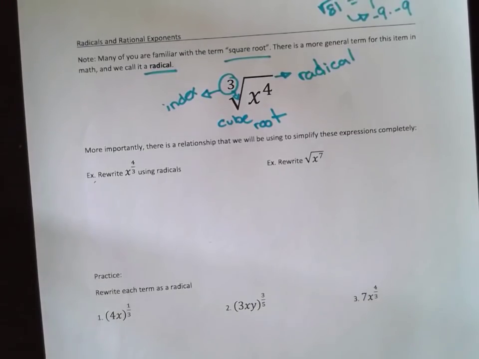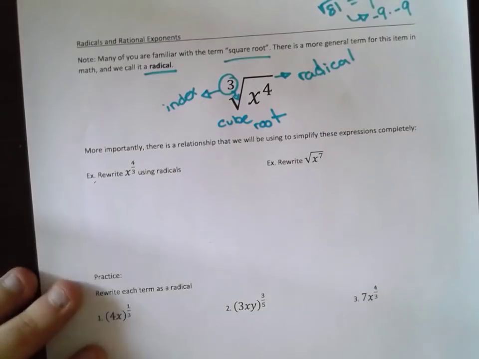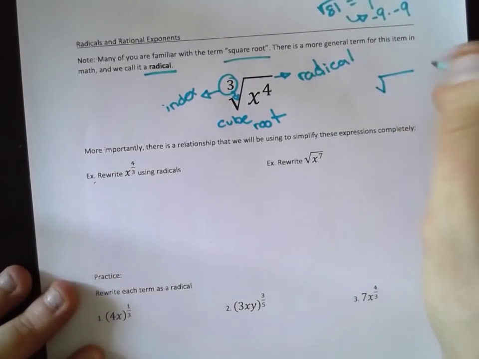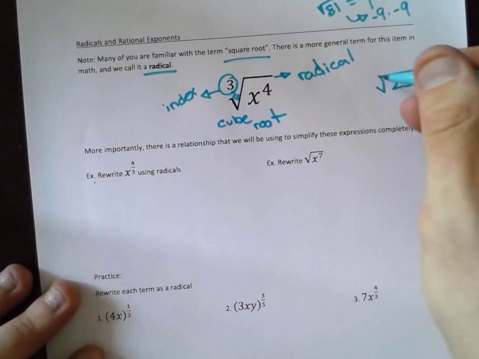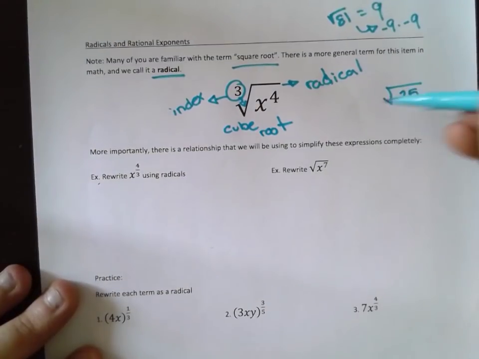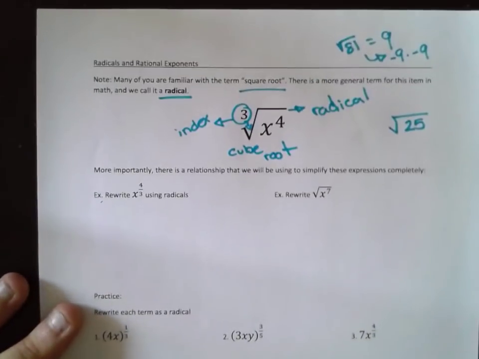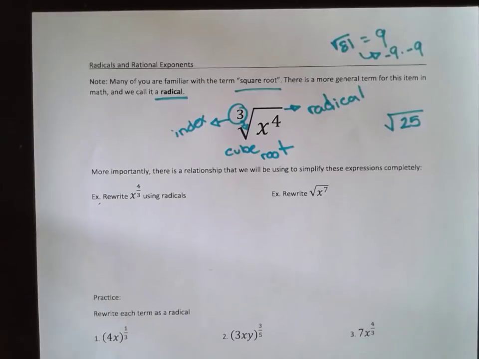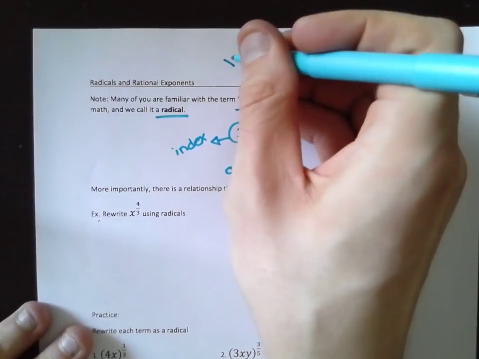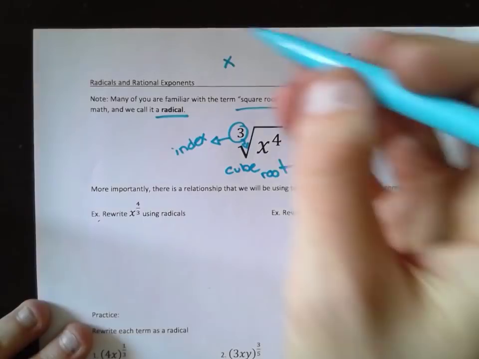So you're probably wondering or asking yourself, Mr. Z, then when I have a square root, if I take the square root of 25, why is there no index there? Why is there no number inside the valley? Just like with other things in math, guys, if we don't put a number there, it's assumed that it's there. For example, if you have x, we know that this is 1x.